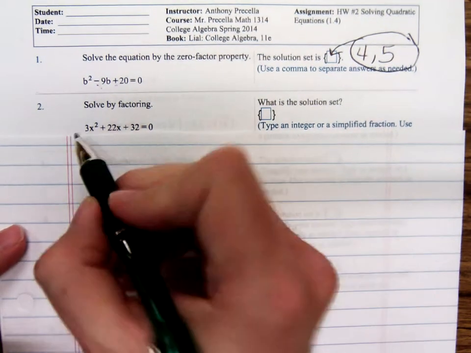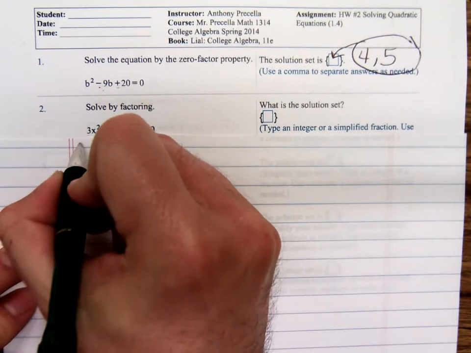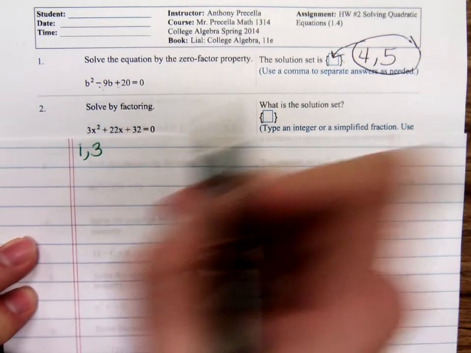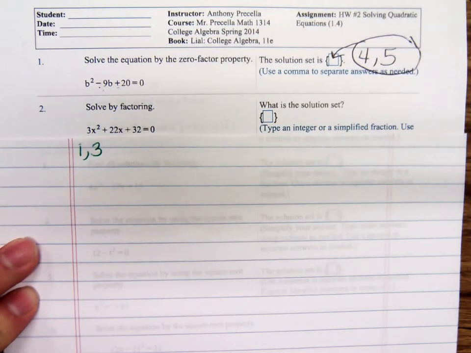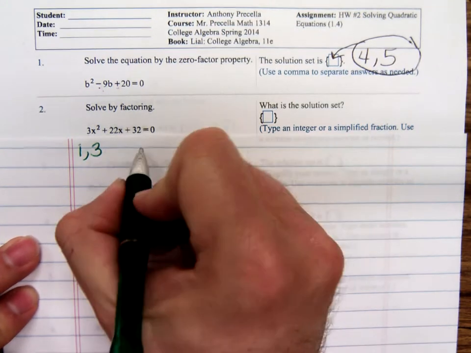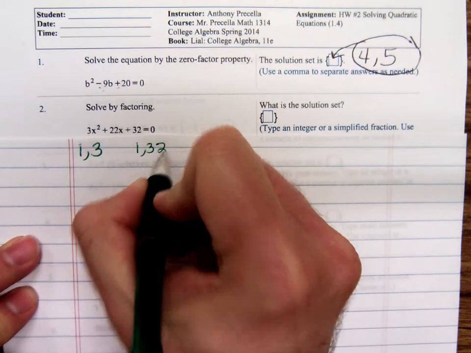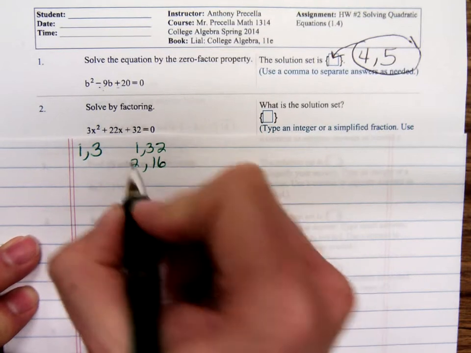So we're going to have to say, okay, 1 and 3. Now for 32, well, what are the numbers that multiply together to give 32? Well, there's several of them. 1 times 32, 2 times 16, and another pair, 4 times 8.